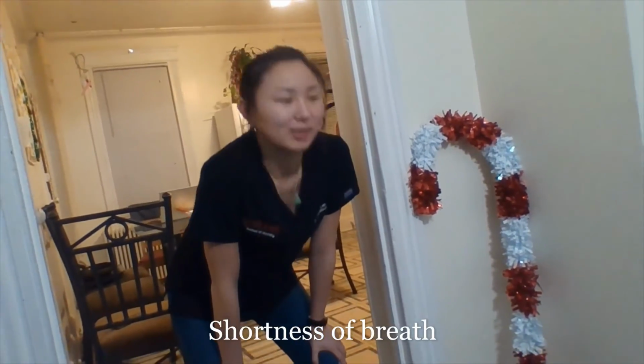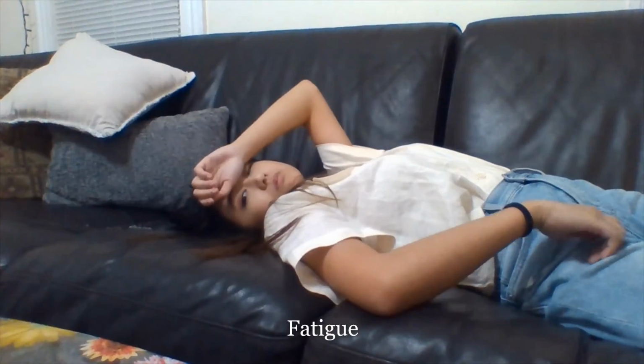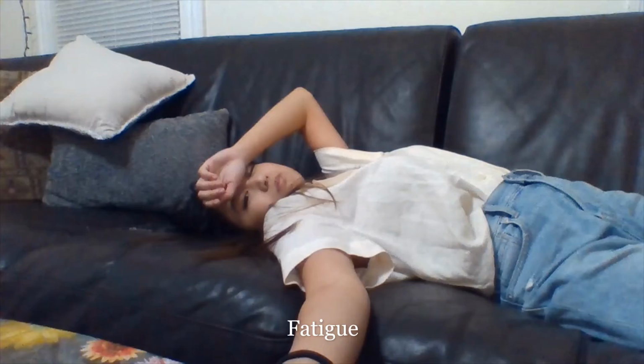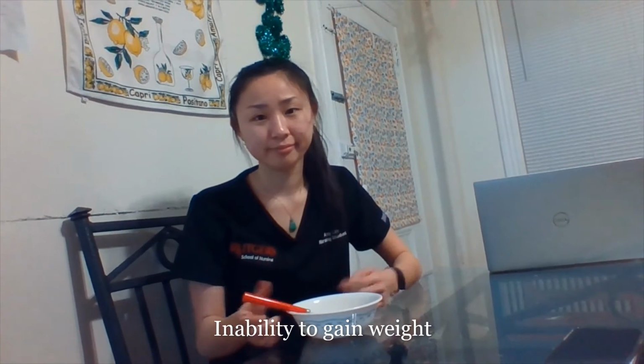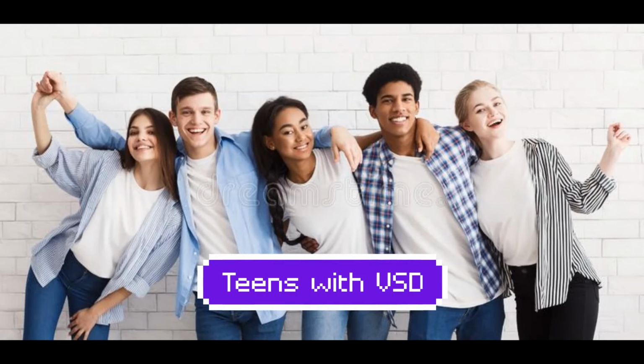Some signs and symptoms include shortness of breath, fatigue, thrills, murmurs, and inability to gain weight. Teens with VSD are at greater risk for developing endocarditis, an infection of the inner surface of the heart caused by bacteria in the bloodstream.